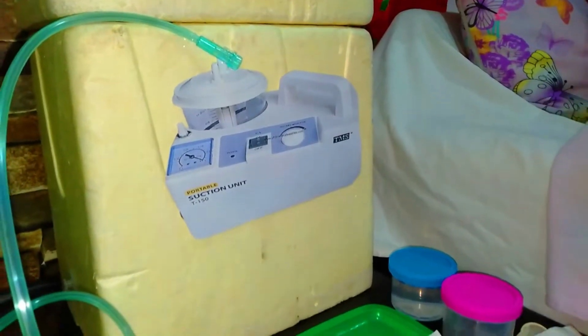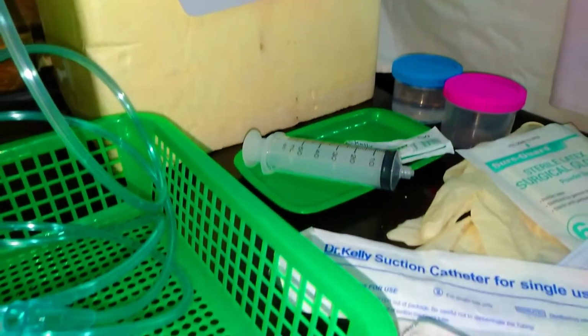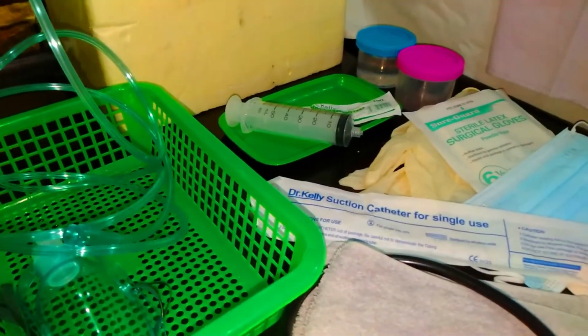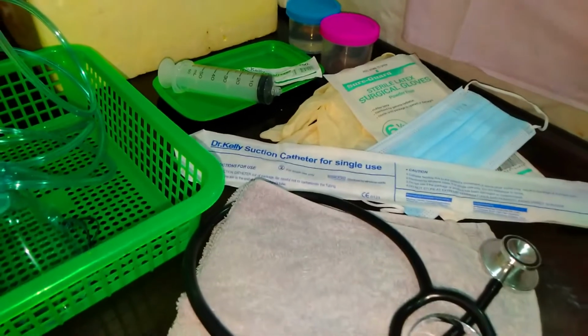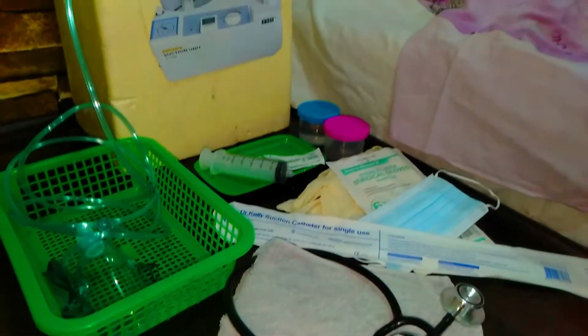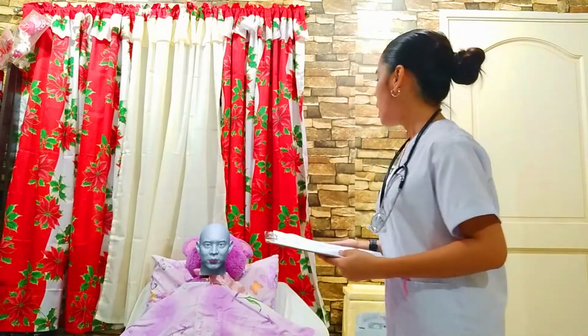The first procedure is to gather the supplies. The next is we need to perform the following safety steps. First is to check the room for transmission-based precautions. The next is we need to perform hand hygiene.